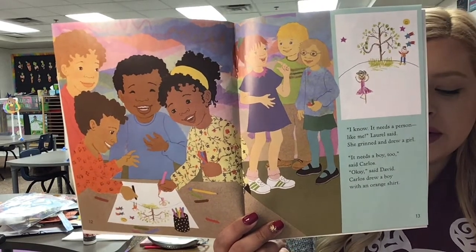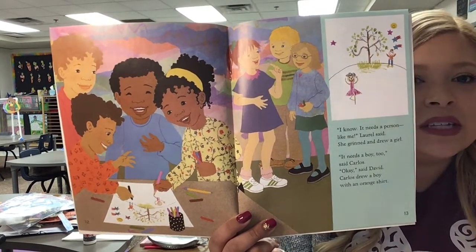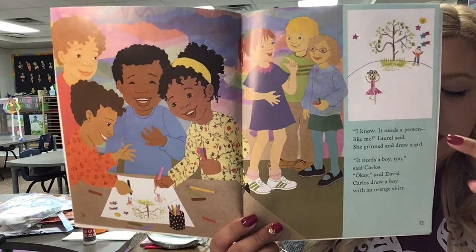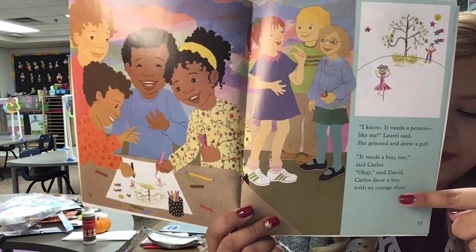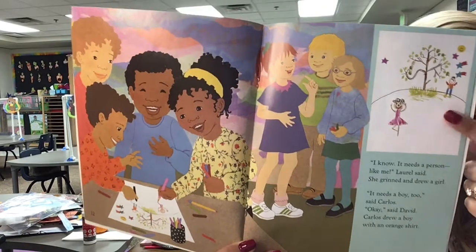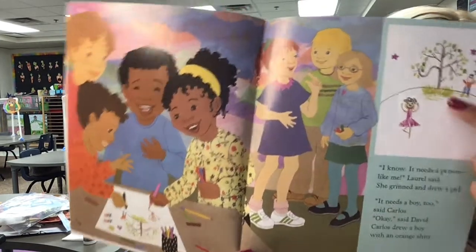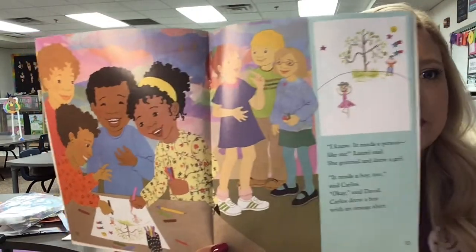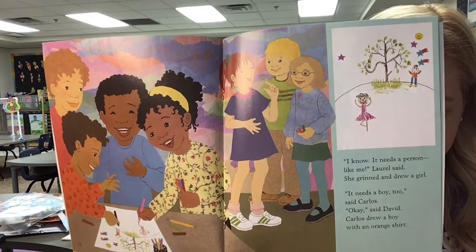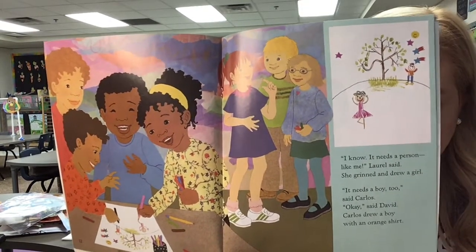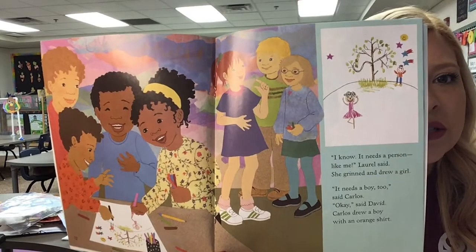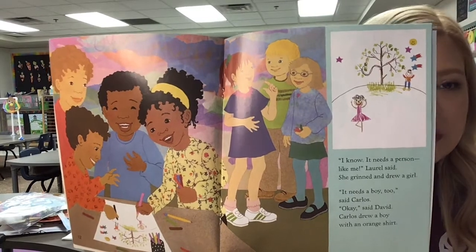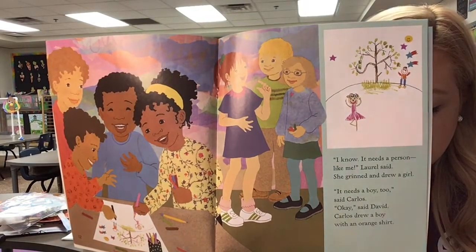So how is the author and illustrator using words and pictures to tell the story? Because in the words, she's telling us what the kids are adding, right? And in the picture, she's showing us. The picture at the top of the page shows how David's drawing looks once they're adding those things to the paper. So when Laurel says it needs a person like me, what does she add to the picture? She adds a girl. And what does Carlos add to the picture? A boy.